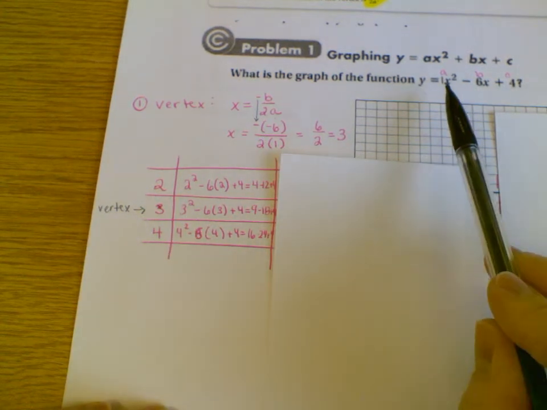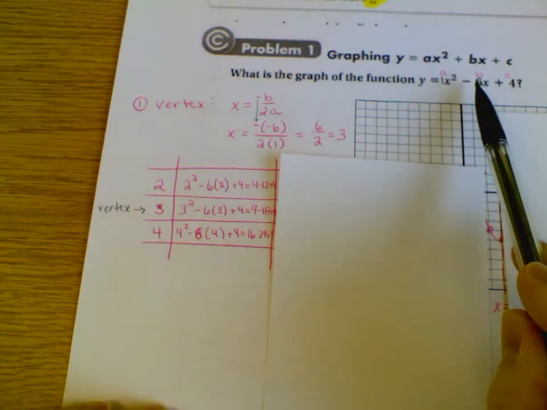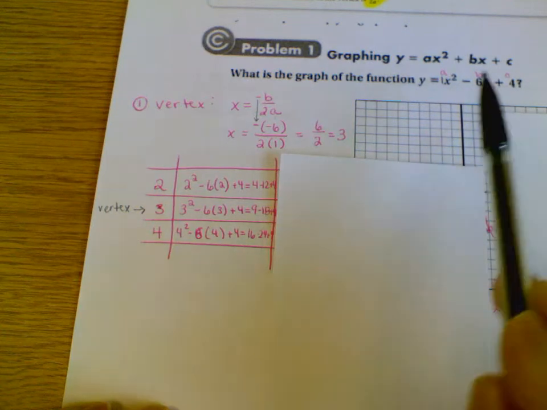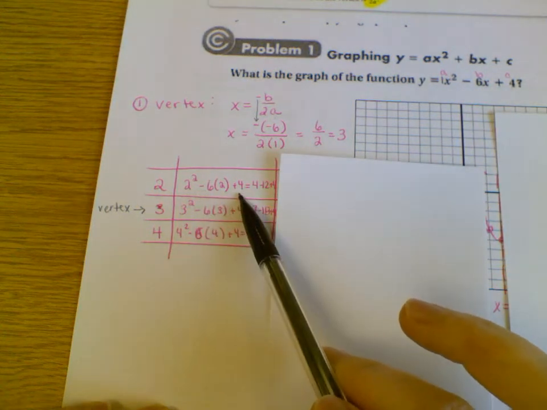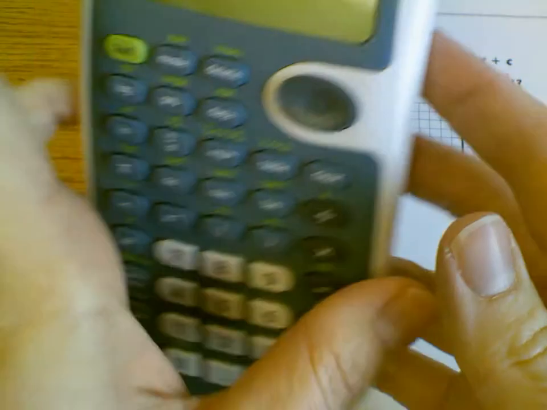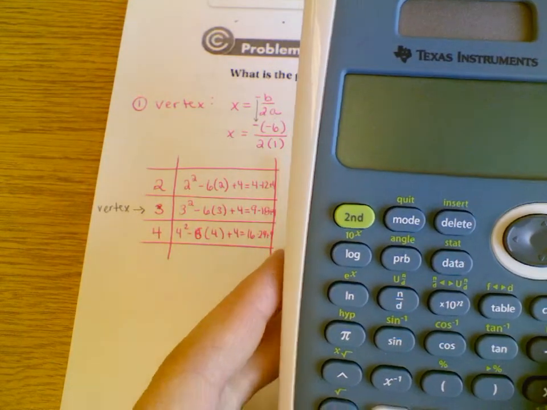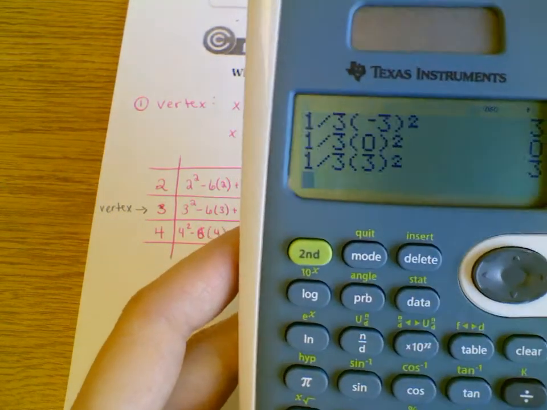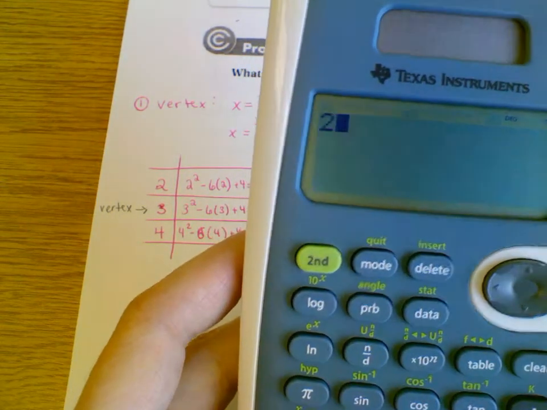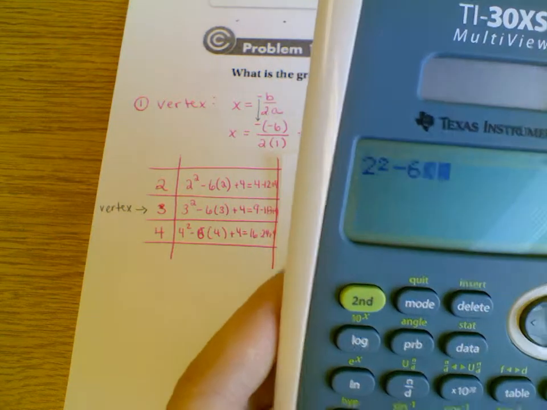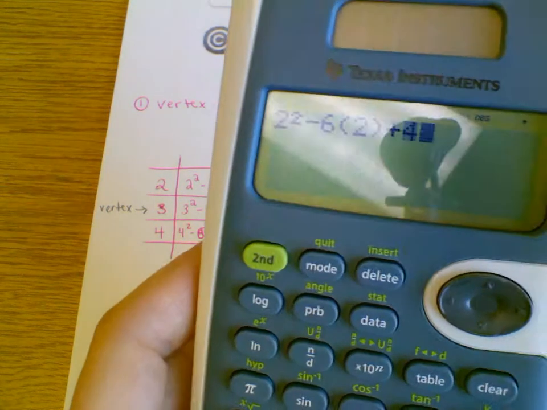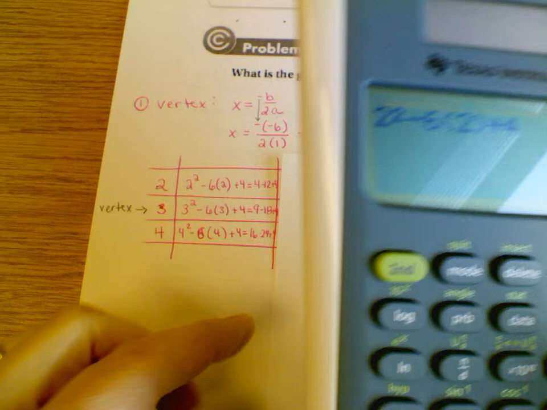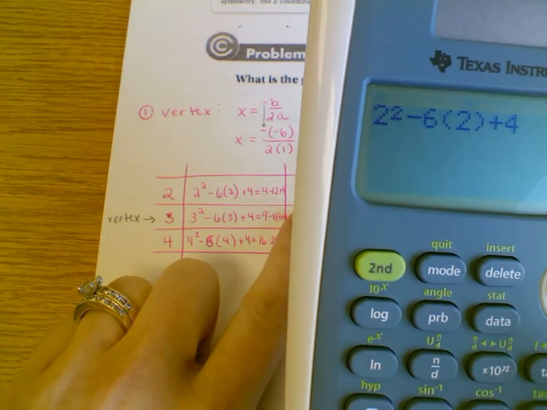So when I put in 2 here, I have 2 squared minus 6 times 2 plus 4. So I was just showing you could write it out. You should be able just to type that in one big string into your calculator. So 2 squared minus 6 times 2 plus 4. So type it in one big string. You should be getting the same thing as me, -4.